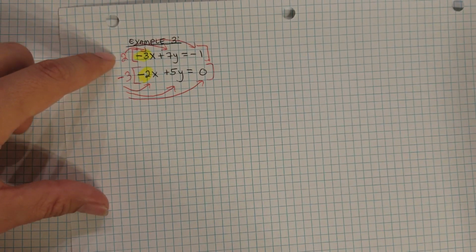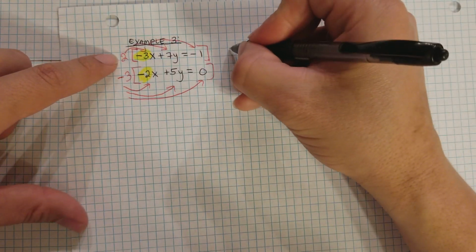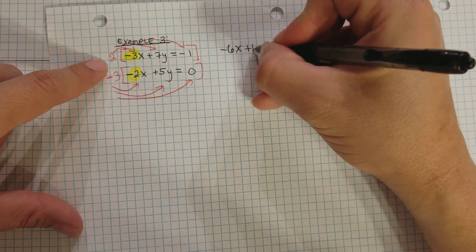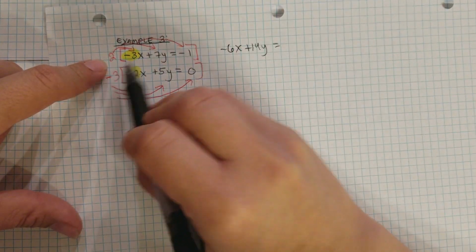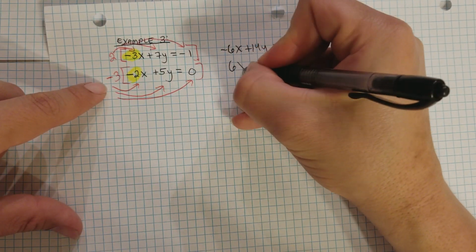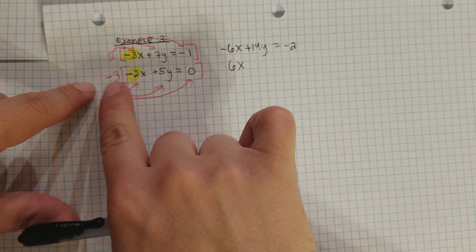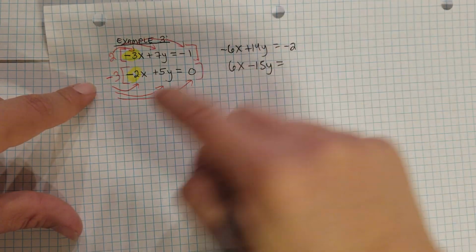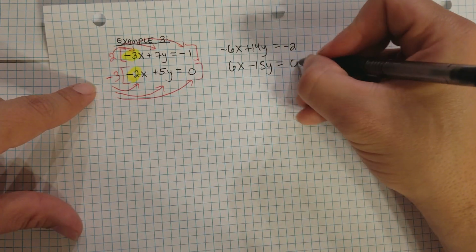Now, if you do it this way, you should be getting negative 6x. 7 times 2 is 14, so positive 14y. 2 times negative 1 is negative 2. Drop this down. This will give you positive 6x, which we wanted, right? We expected that. 5 times 3 is 15, so negative 15y. And then set that equal to negative 3 times 0, which is 0.